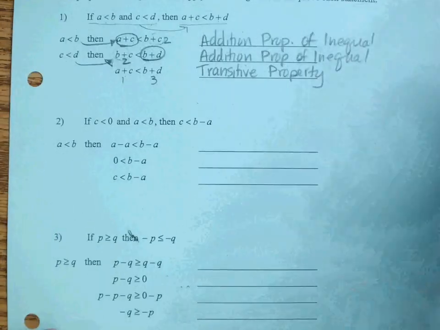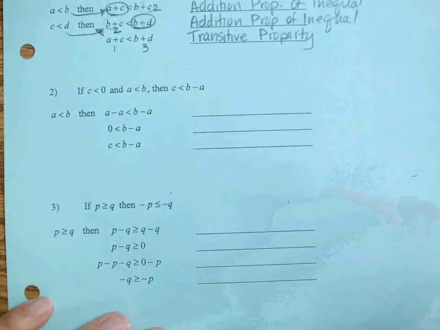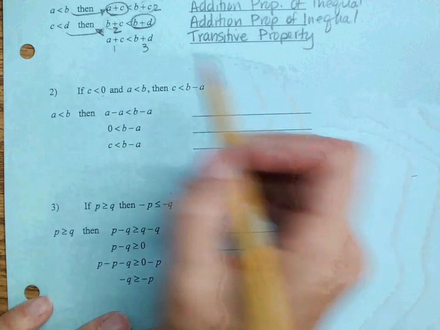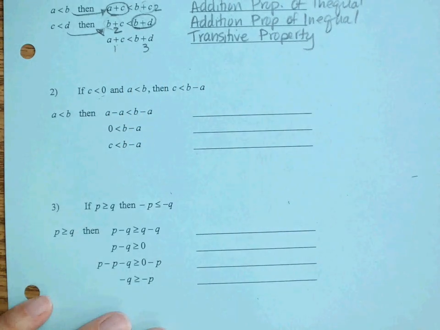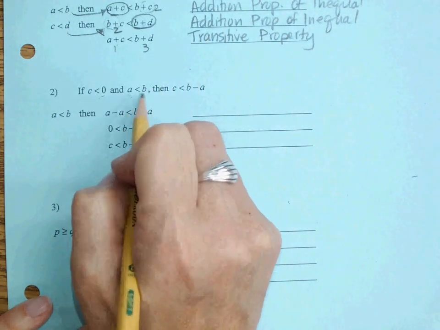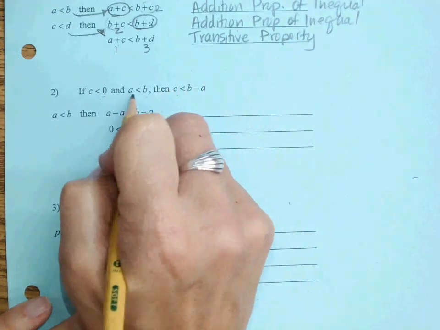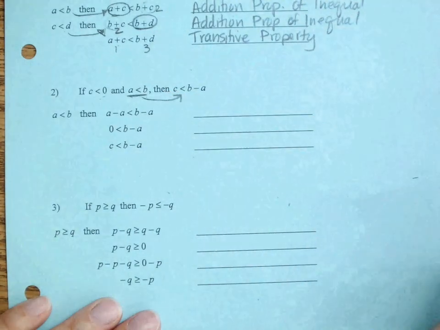Okay, let's go ahead and try number 2. For number 2, we start with C is less than 0, and we're going to remember that in case we do have to work with a negative and flip that sign. If A is less than B, then C is less than B minus A. So this is what we're starting with. That's our goal. The following are the steps to get there.